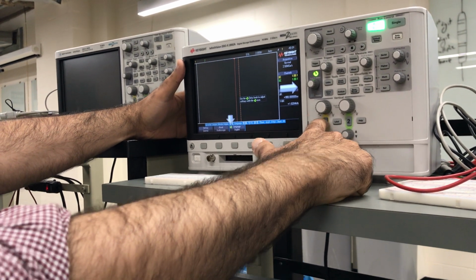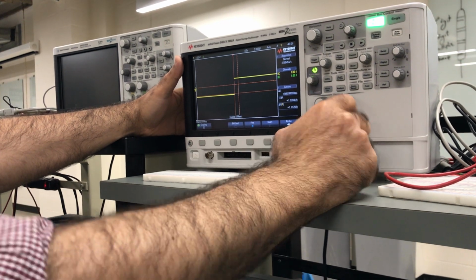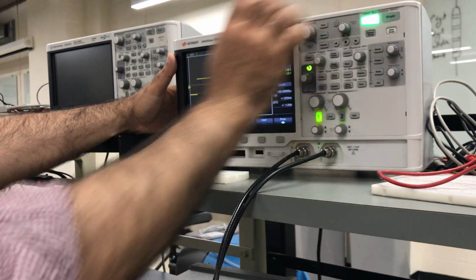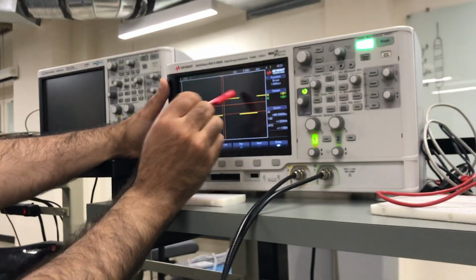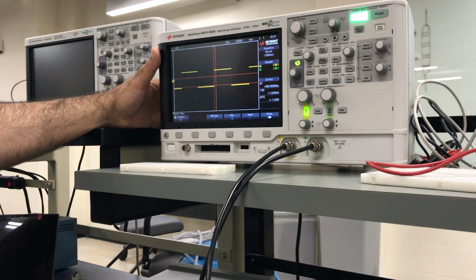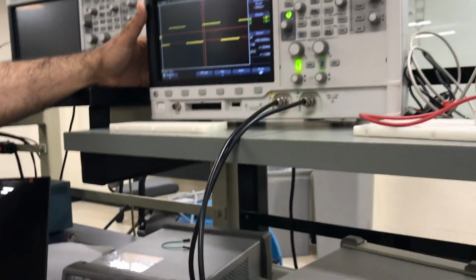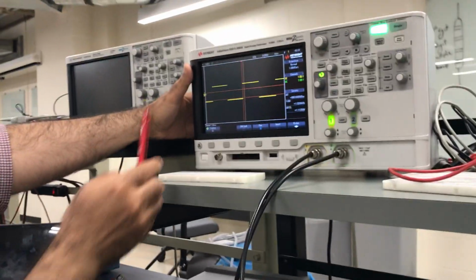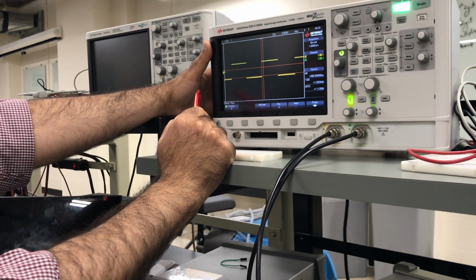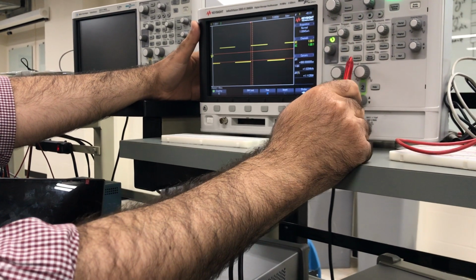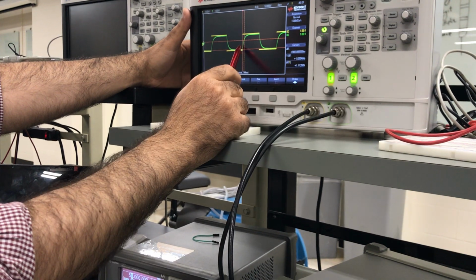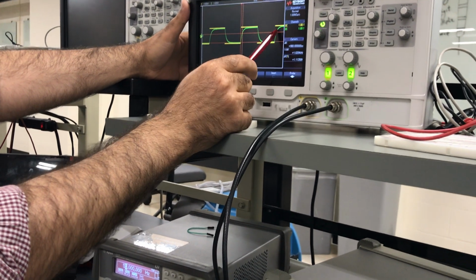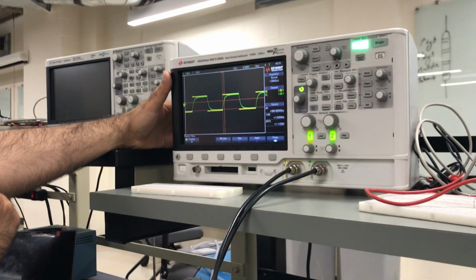This is channel number 1, like what you are seeing here. This is sine wave. This is square wave, which is the input from the function generator. And like what you are seeing, channel number 2, I will turn it on. Channel number 2 is the voltage across the capacitor.